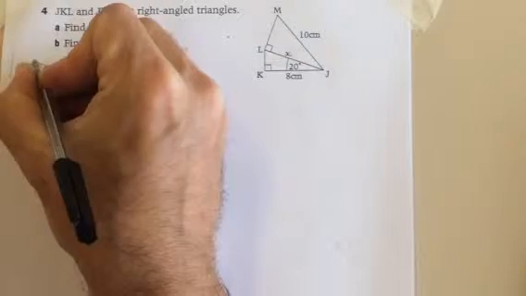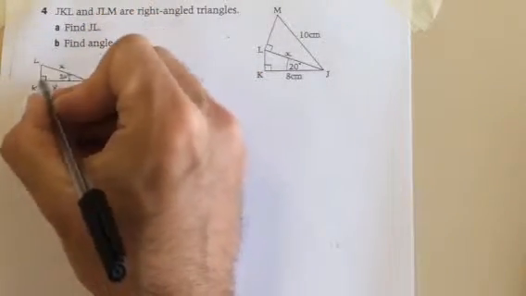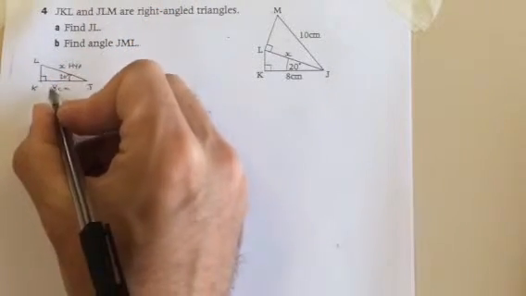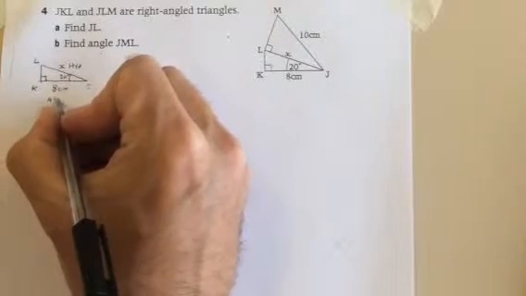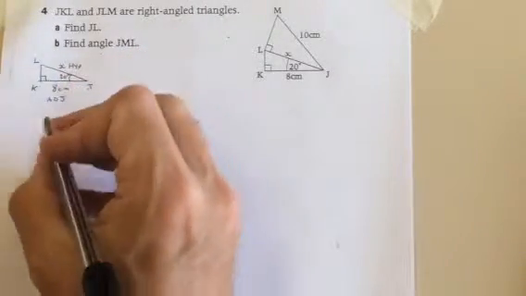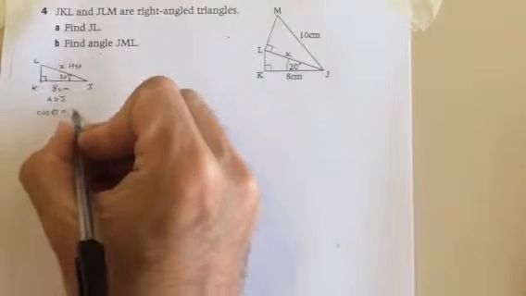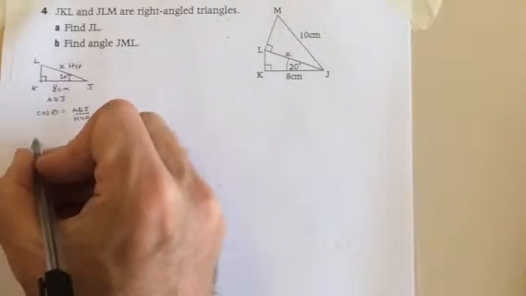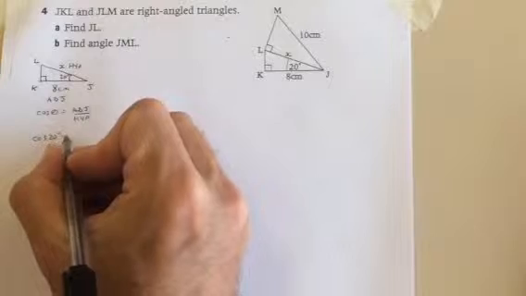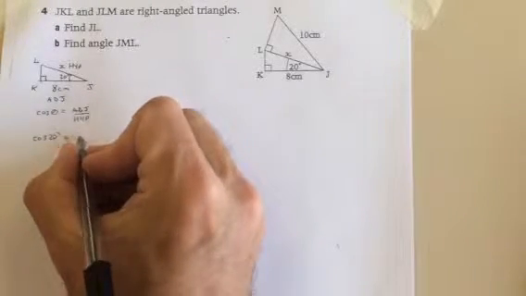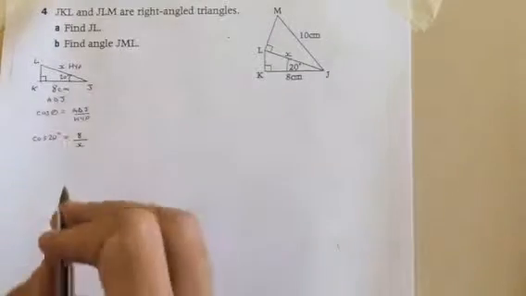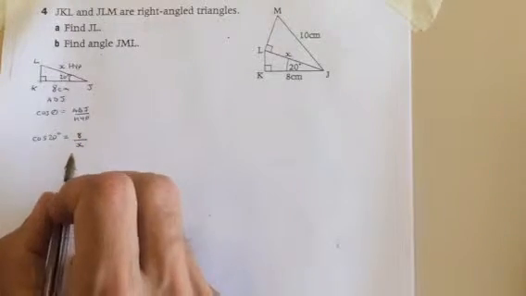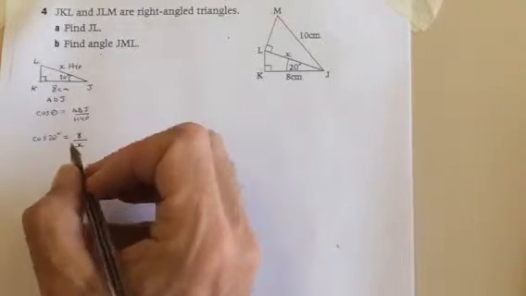Let's label those J, K now. So X is across the triangle opposite the right angle, so that's the hypotenuse, and 8 touches the angle, so is the adjacent. Adjacent and hypotenuse, I'm going to use cos theta equals adjacent over hypotenuse. Substituting in, my angle is 20 degrees, cos of 20 degrees equals the adjacent, which is 8, over the hypotenuse, which is x. Now, this is one of those examples where what we're trying to find out is on the bottom of the fraction. So I'm going to do this in two steps.